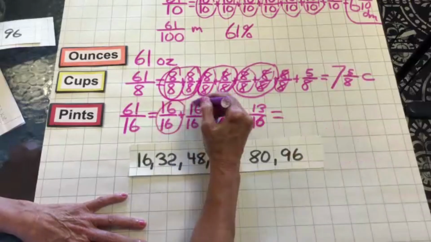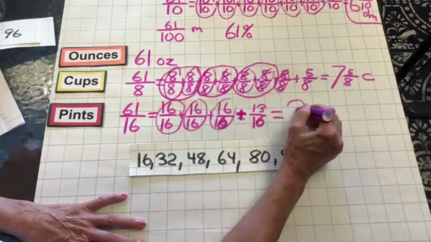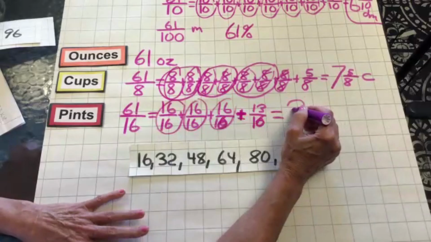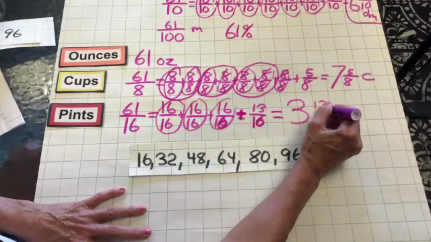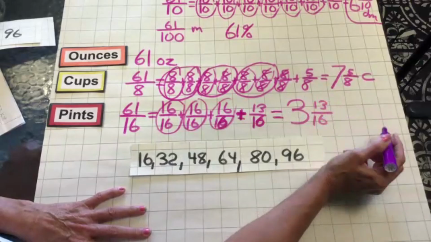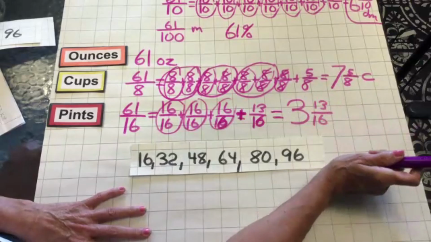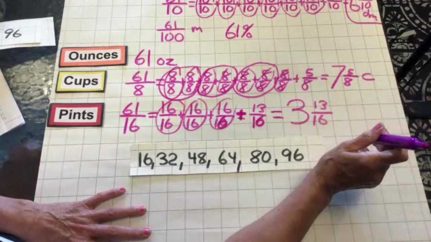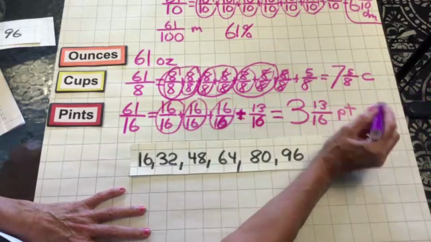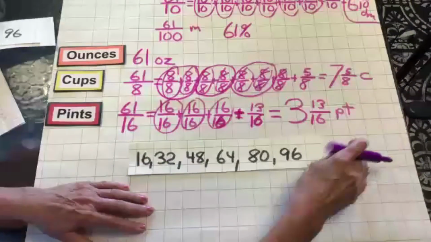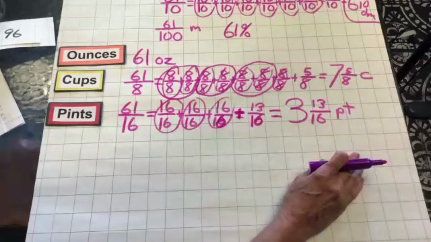So we have 1, 2, 3 whole pints. Yep. 3 whole pints and 13 16ths. PTs.